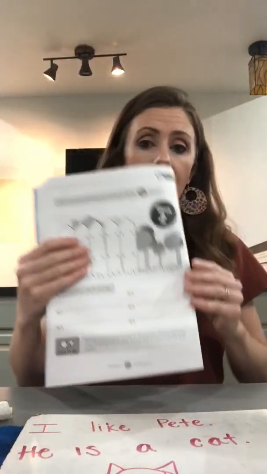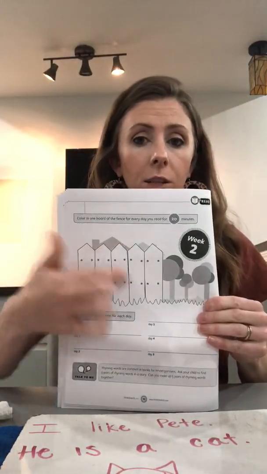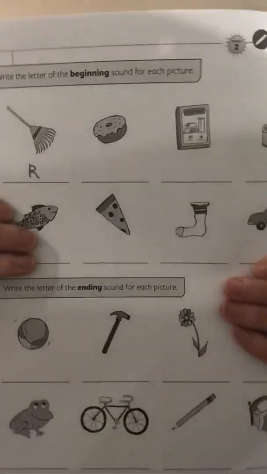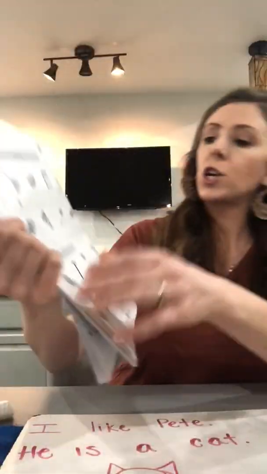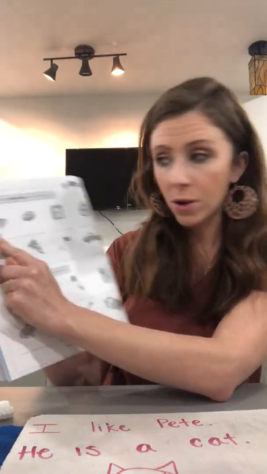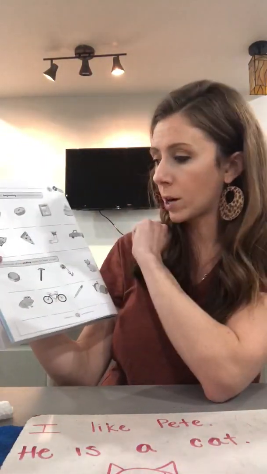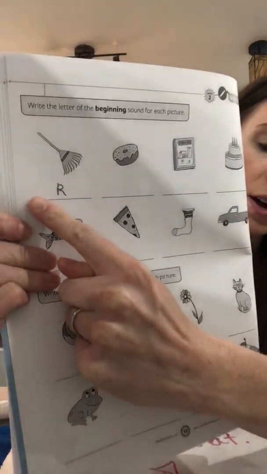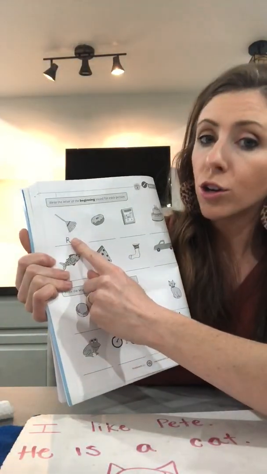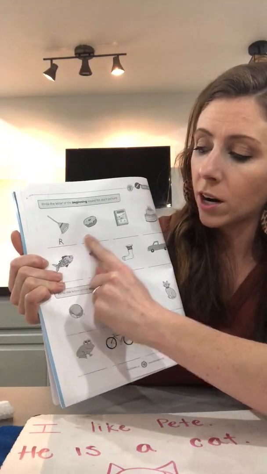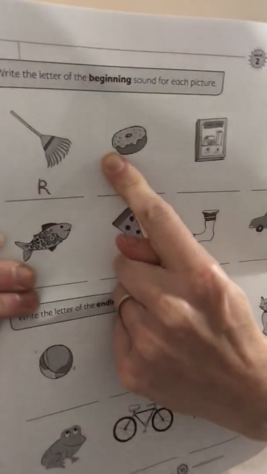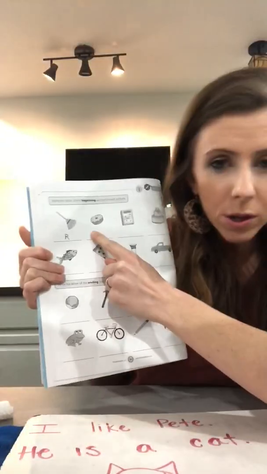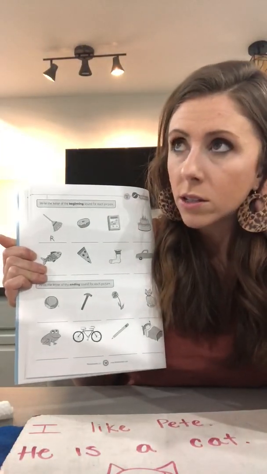Then we go back on the next day, do some reading, fill in another fence post, and go to this page. It says on this page, you have to put the first sound of each picture on this top section. So we see a rake. Rake starts with R. Rake. So we put an R here. Let's do this one together. That is a donut. What do you hear at the beginning of donut?